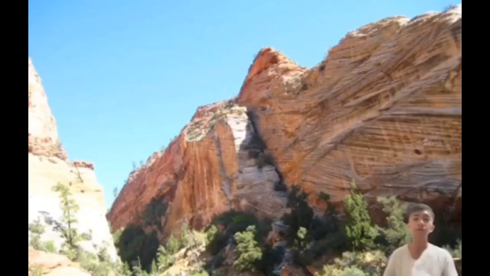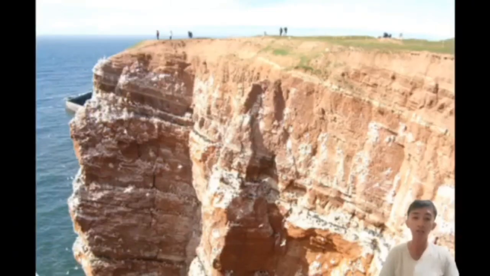This is my report: lithification. Sedimentary rocks are created when little pieces of sediment, such as pebbles, sand, and clay, join together. Okay, that seems simple enough, but how do these little pieces of sediment stick to each other to form a solid rock?